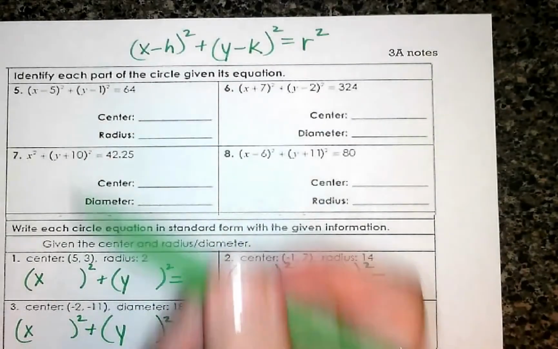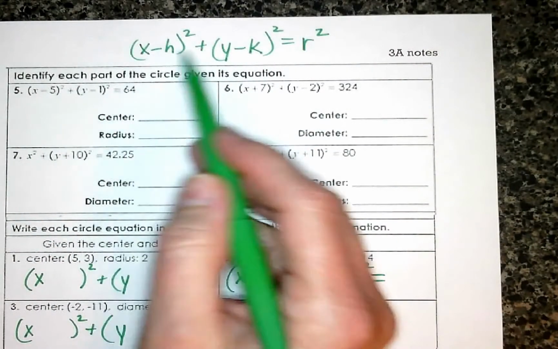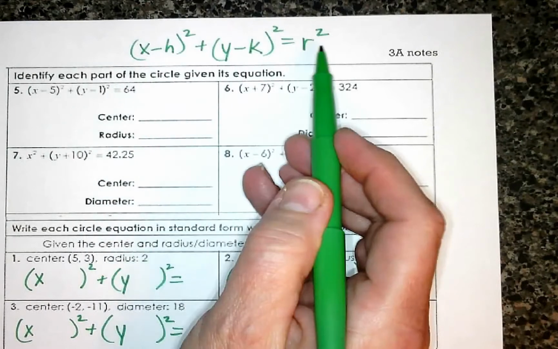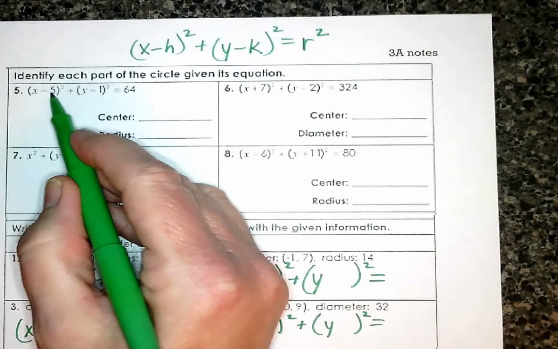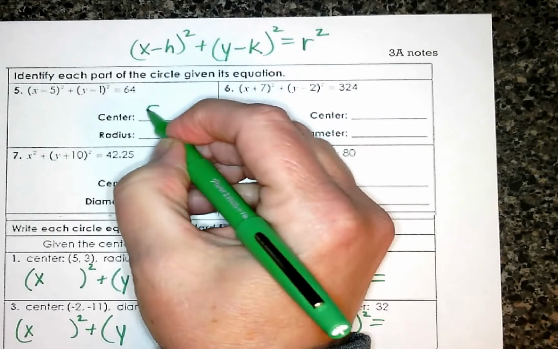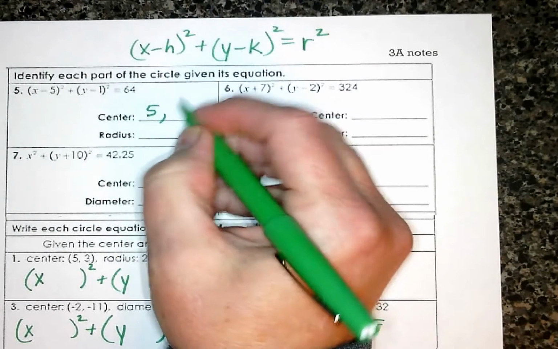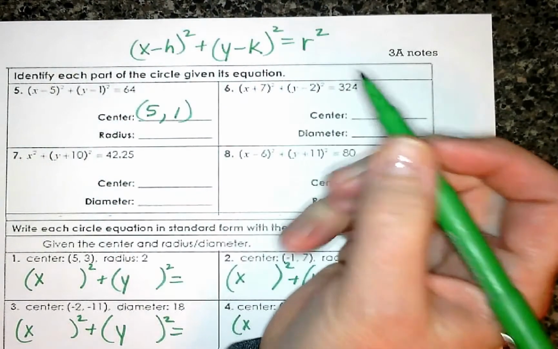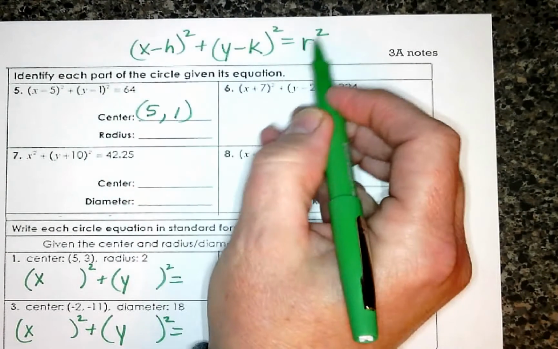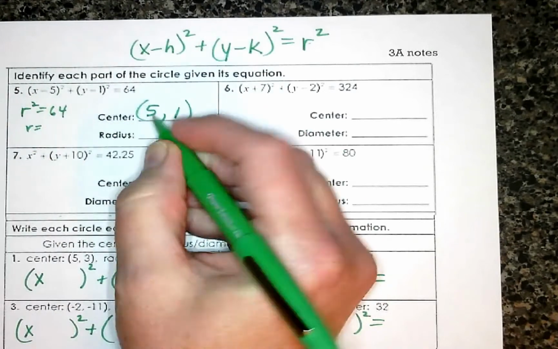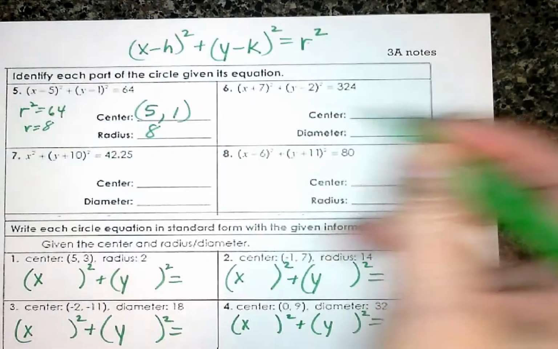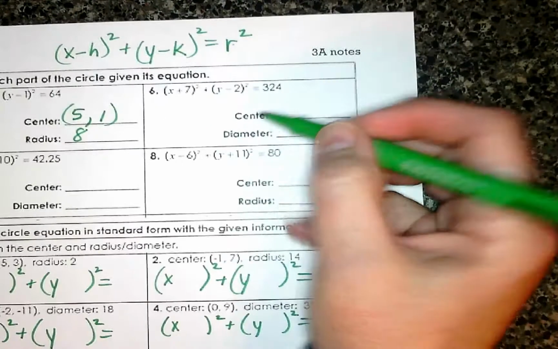All right, so let's talk about the equation here. I've written it at top here. I would strongly encourage you to write that on a note card along with the other formulas from this unit. And then you can use that on your test. So this one here is x minus 5. So since it's supposed to be minus, the h is 5. The k is 1. So there's my center. This 64 represents r squared. So r squared equals 64, so r equals 8. I'm done with that problem.